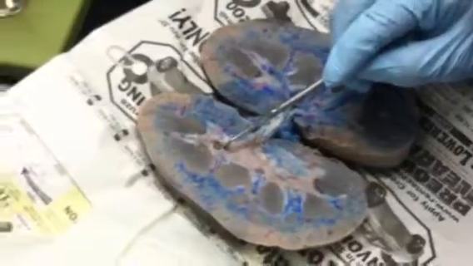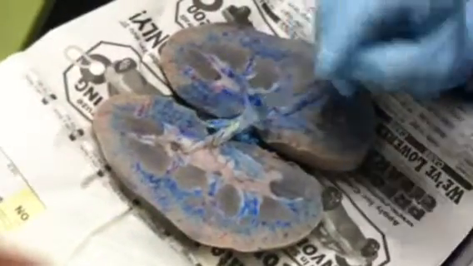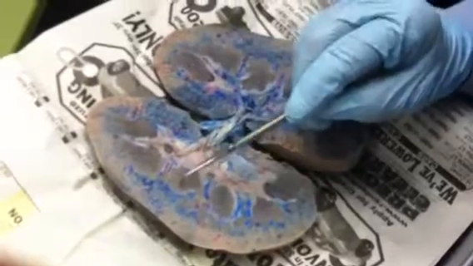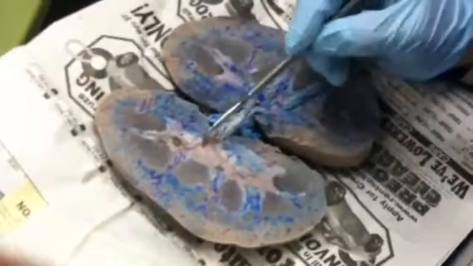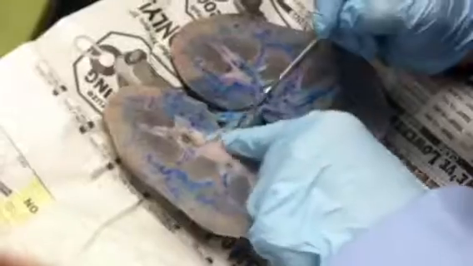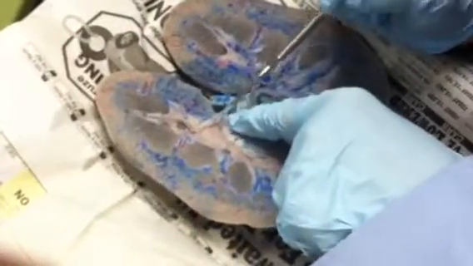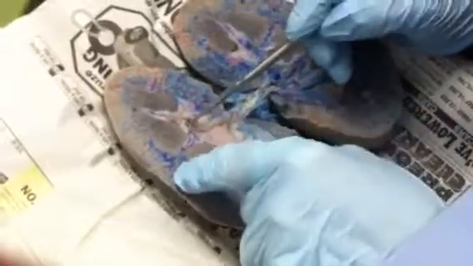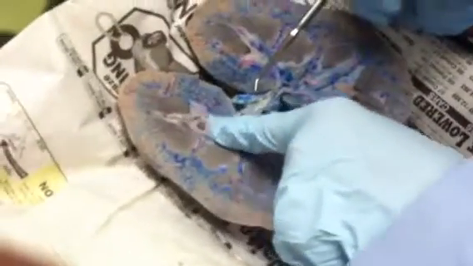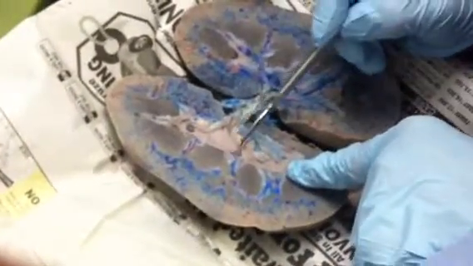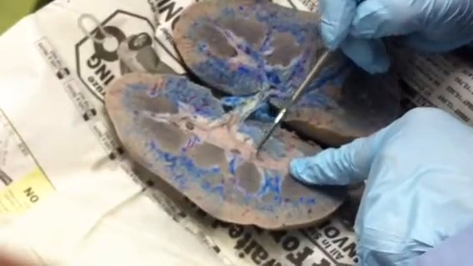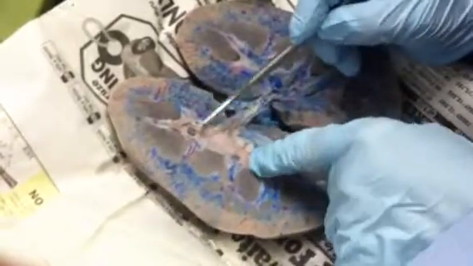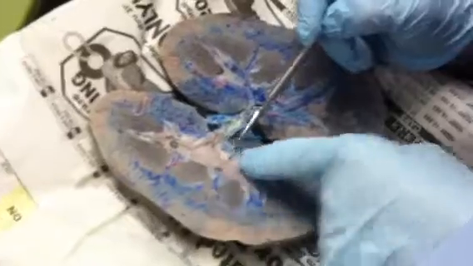Okay, these are the papillae of the pyramids. See these little balls? And then these are the renal columns. These are the renal pyramids. This is the renal pelvis, where the urine's going to drip out into the ureter. And then this light tissue is all transitional epithelium. Once the urine drips through these papillae, the tissue that it touches is going to be all transitional epithelium.